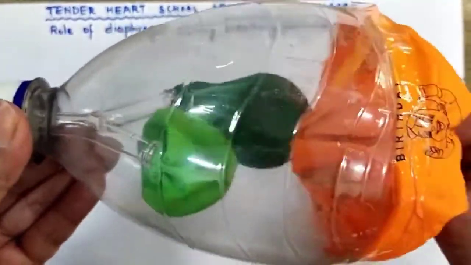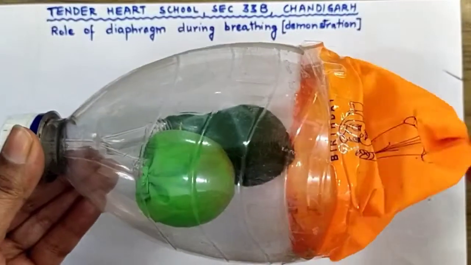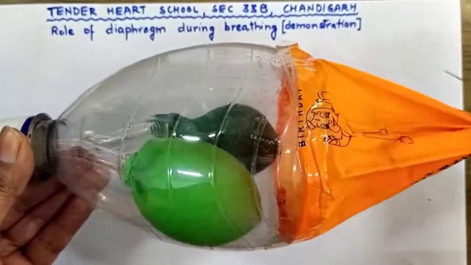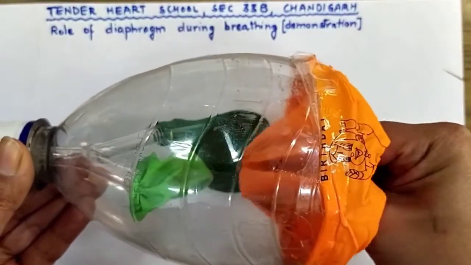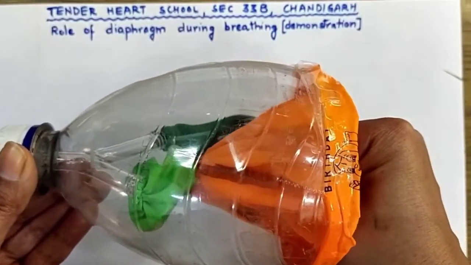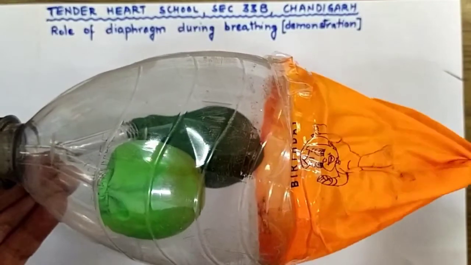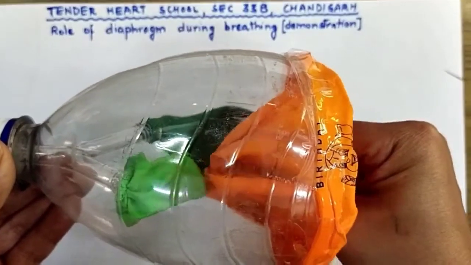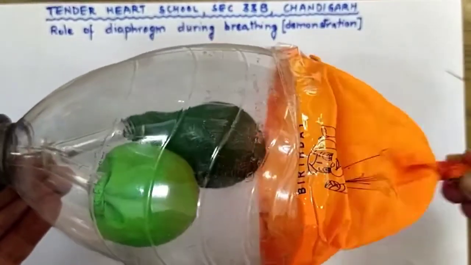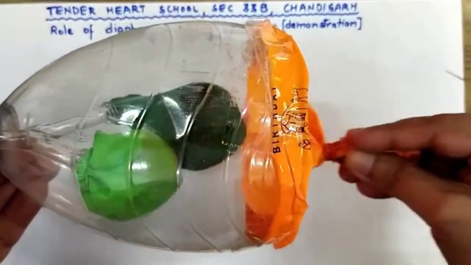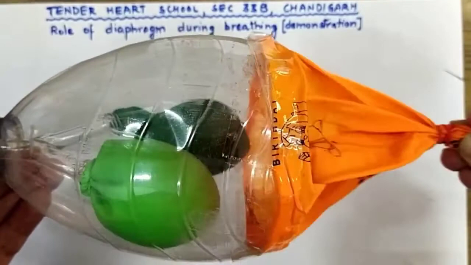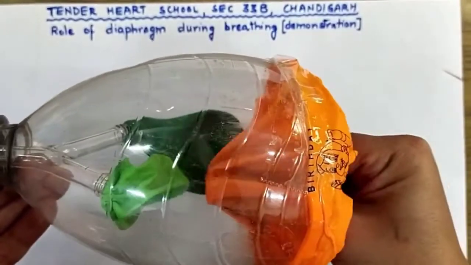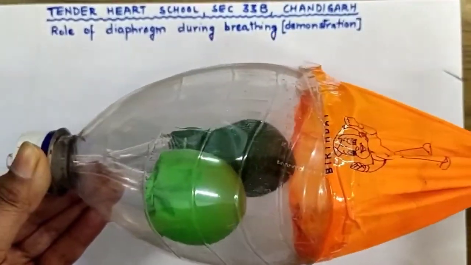One more time, let us just observe carefully and understand. Deflation of the lungs, inflation of the lungs. Deflation of the lungs, inflation of the lungs. Orange colored balloon is depicting the diaphragm and green colored balloon is depicting the lungs.